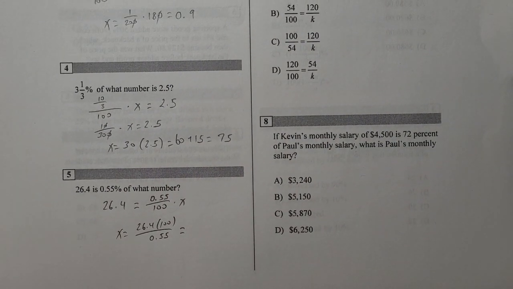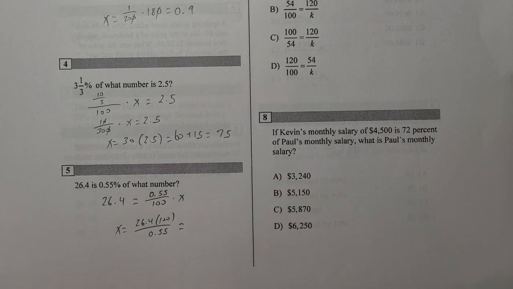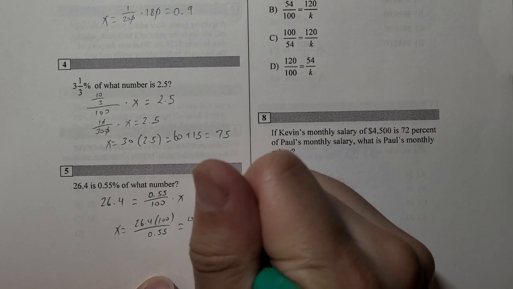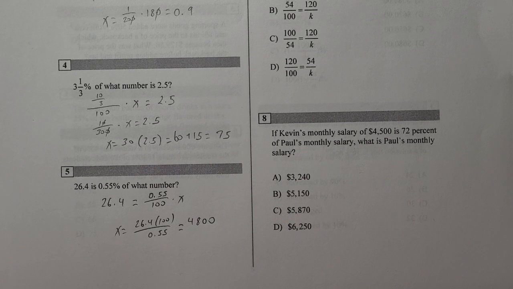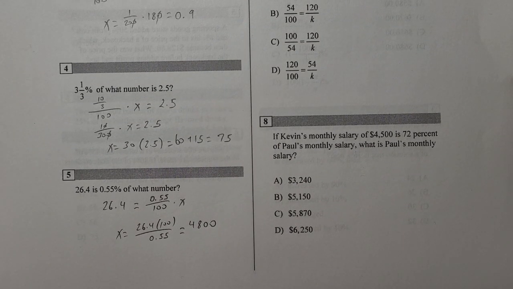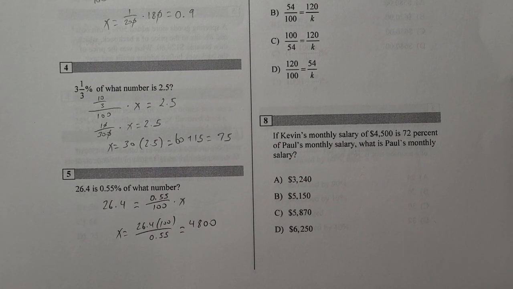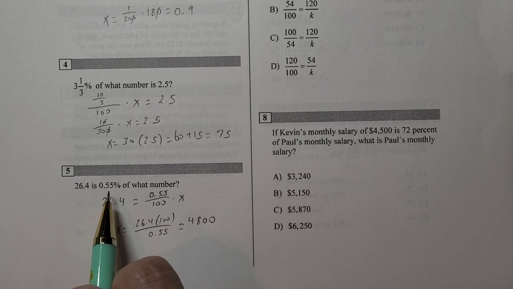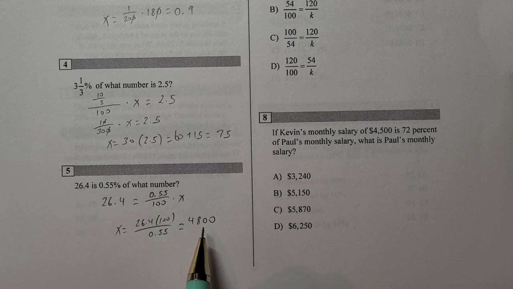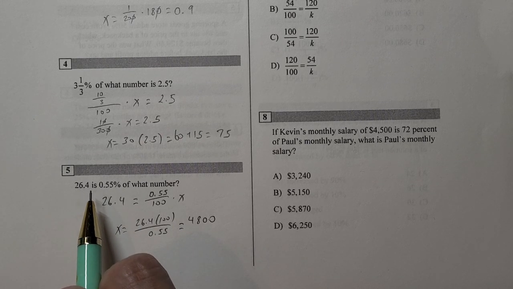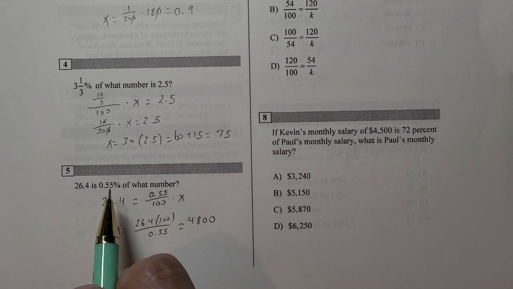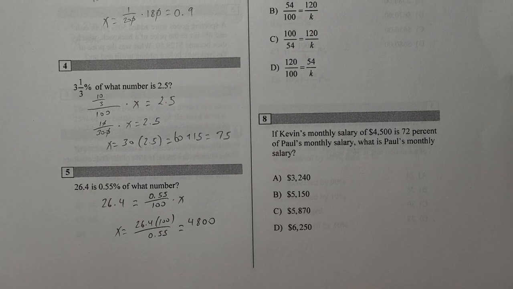Okay, and that should be 4,800. And that makes sense. This is not even 1%. 1% of this would be 48. That's not even 1%. It's even less than half of 1%. Or it's about half of 1%.